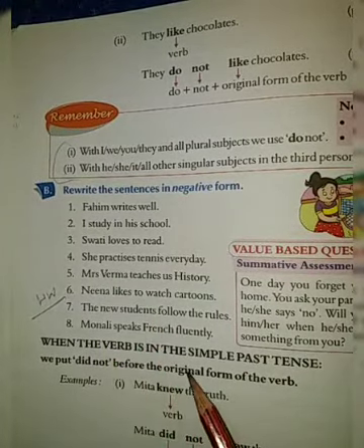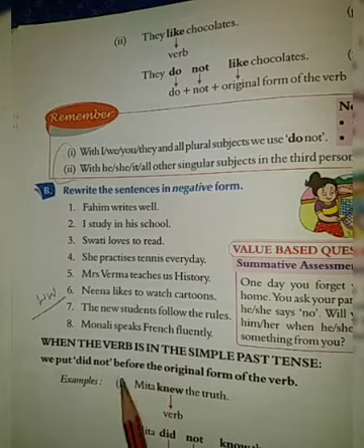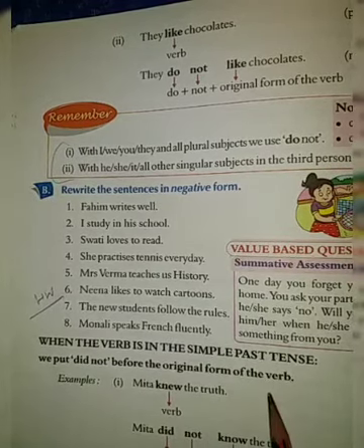When the verb is in the simple past tense, we put did not before the original form of the verb.